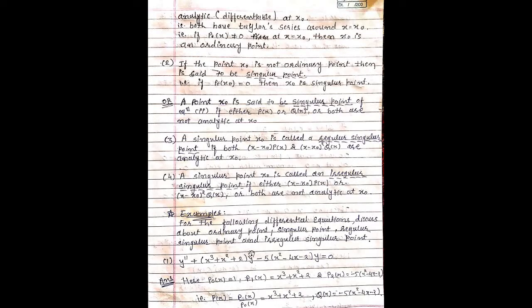Let us discuss an example. Okay. The question is, for the following differential equations, discuss the ordinary point, singular point, regular singular point and irregular singular point. Or we can say discuss the singularity for the following differential equations. Consider the first one: y double dash plus (x cube plus x square plus 2) into y dash minus 5 into (x square minus 4x minus 2) into y is equal to 0.